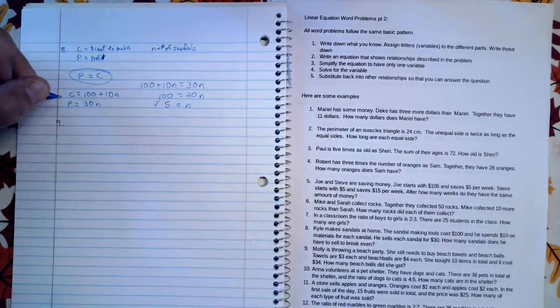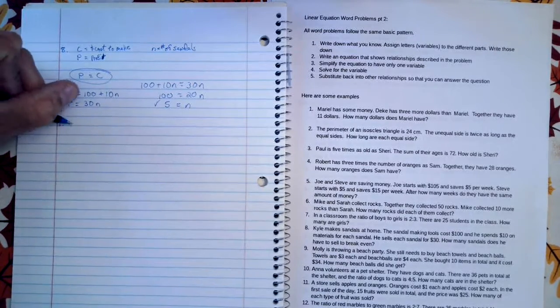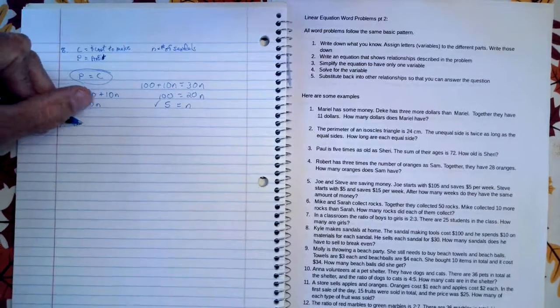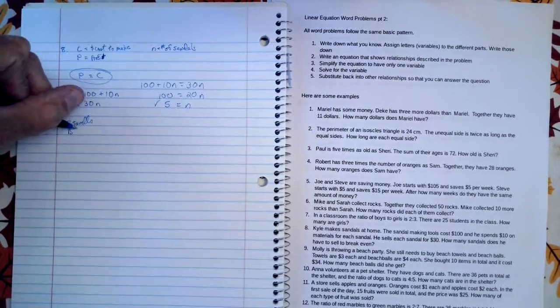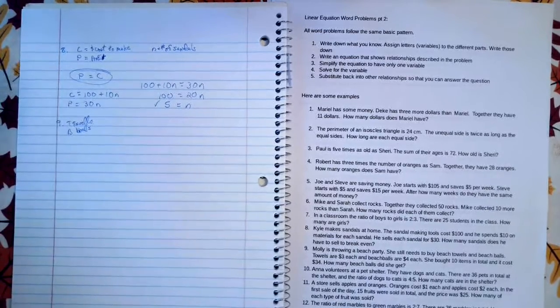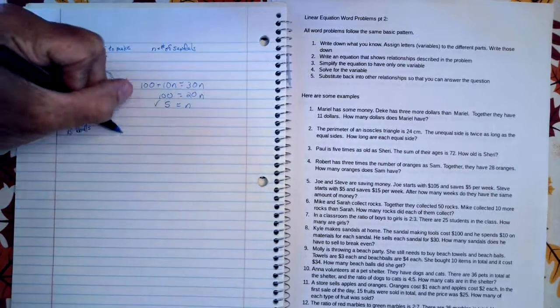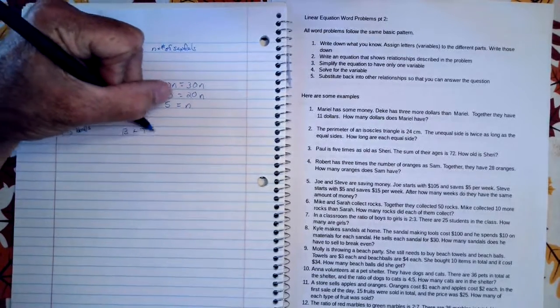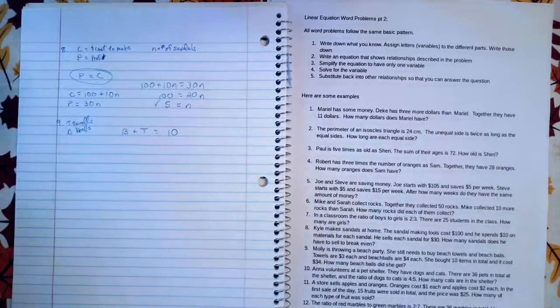Question number 9. Okay, Molly's throwing a party. She needs to buy beach towels and beach balls. So I'm going to go T is towels. B is balls. It is beach balls. And towels are 3. Beach balls are 4. She buys 10 items total. So I know that balls plus the towels is 10.